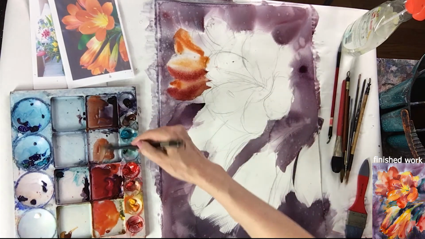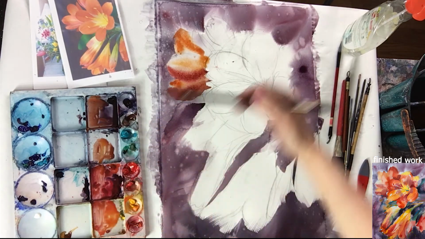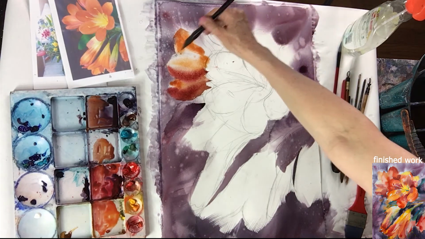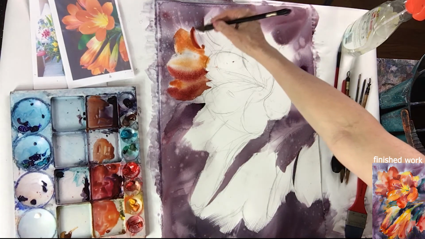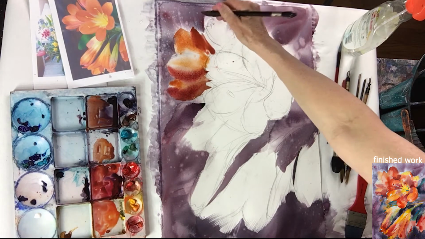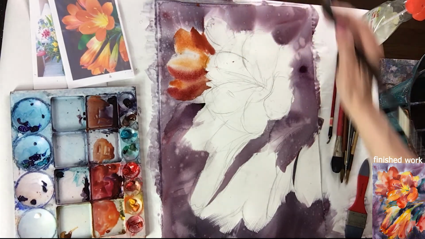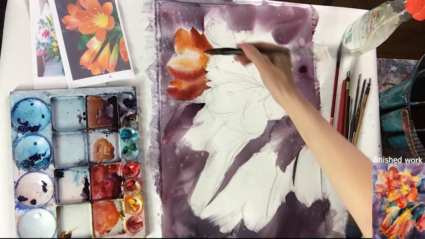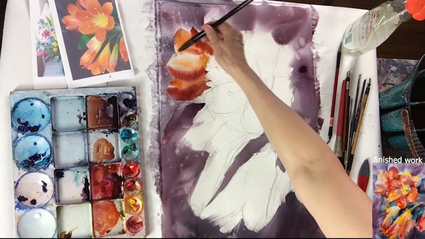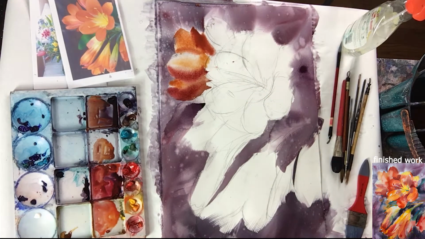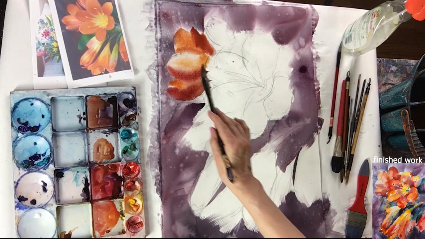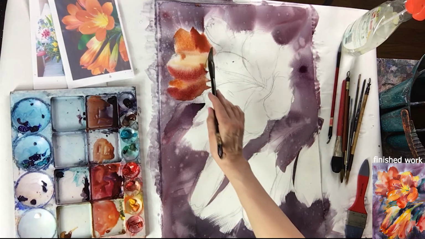I'd like you to get into the habit of really not making very harsh edges in those areas. So I'm just popping, and don't worry if you have blobs or spatter around. There's zero worries in this whole process. It has to be fun, and that's how you make it look exciting.